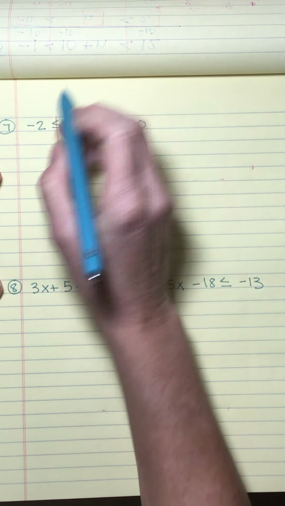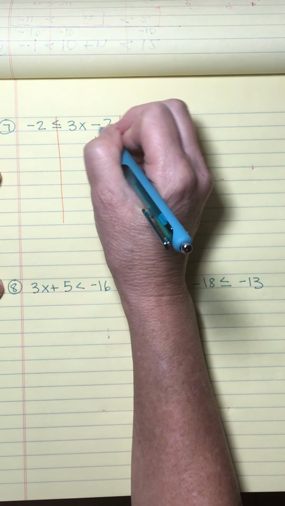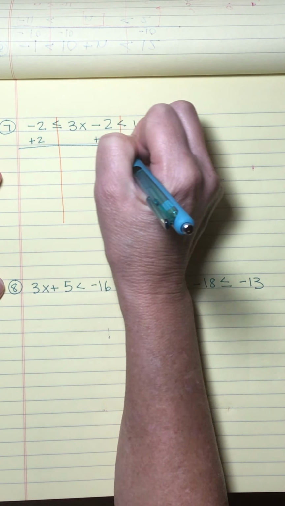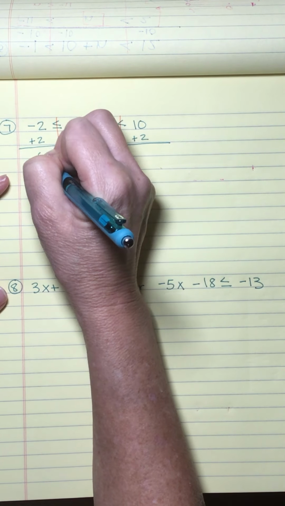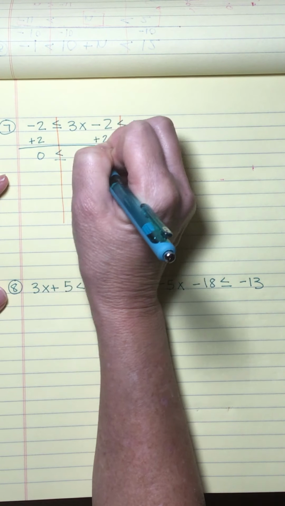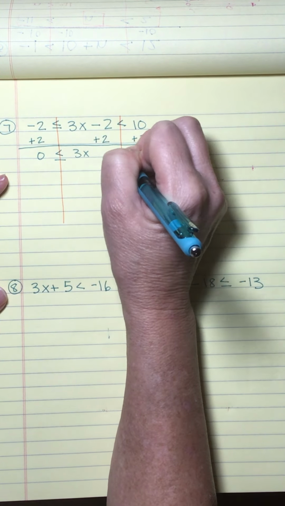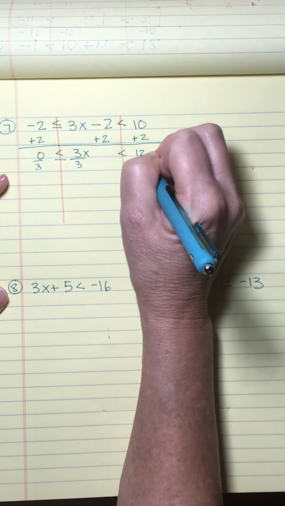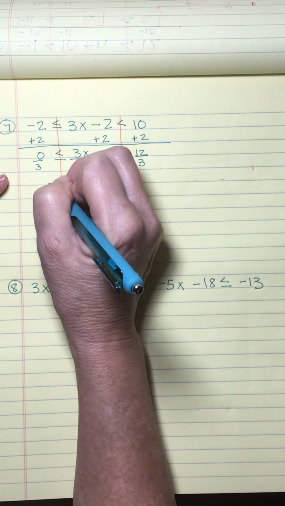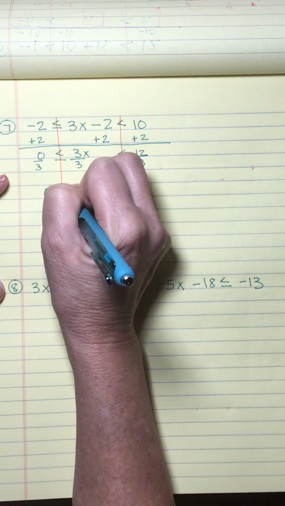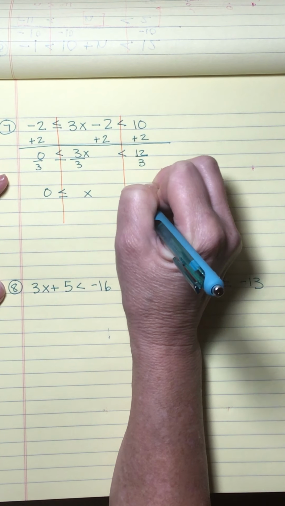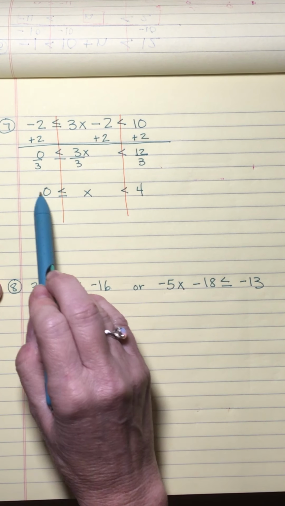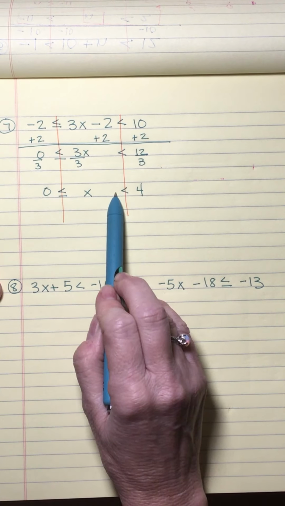So I'm going to start out. My x's are all in one spot, everything's simplified, so we're going to go ahead and add 2 to each expression here. So over here we'll have 0 is less than or equal to 3x, which is less than 12. Now I'm going to divide each thing by 3. 0 divided by 3 is 0, which is less than or equal to x, which is less than 4. And this would be read, x is greater than or equal to 0, x is less than 4.